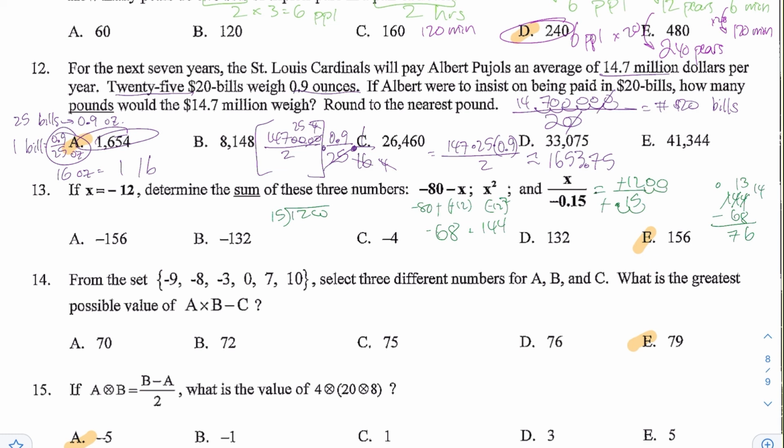15 goes into 120 8 times, and you get a perfect 80. So you'll add 80 to 76, and you get 156. Choice E.